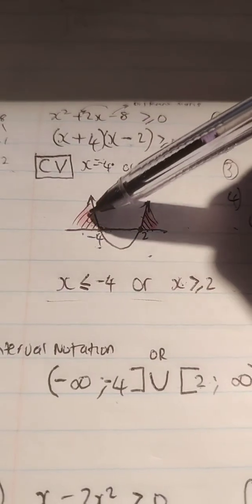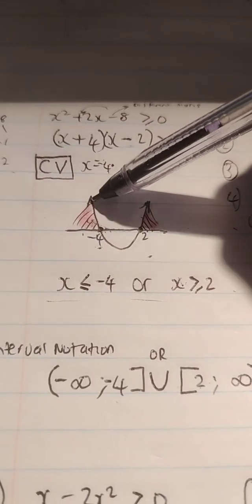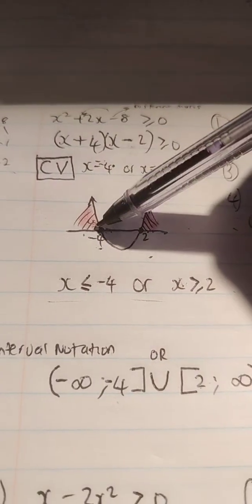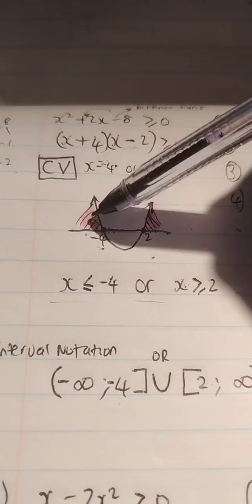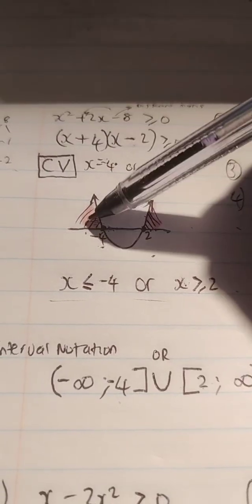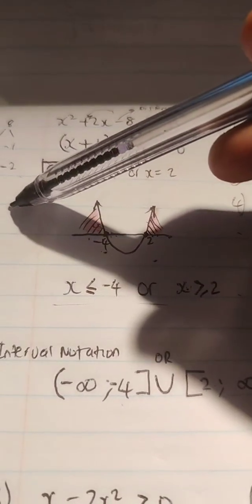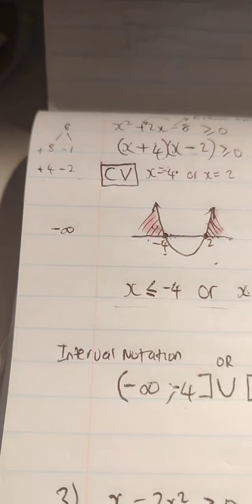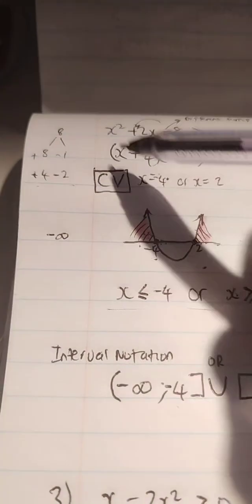If you look at this side, this function has an arrow to indicate it will continue infinitely. Guys, this is a continuing function. It's infinite in that direction, so it's infinite in the negative direction. So from this side, Z, this is the negative infinity, because remember, the word infinity just means numbers go on forever.